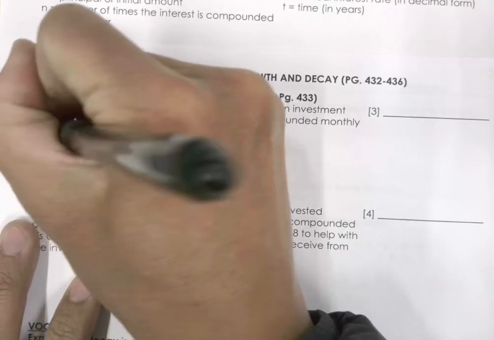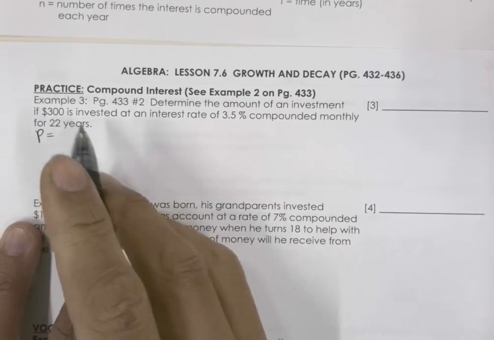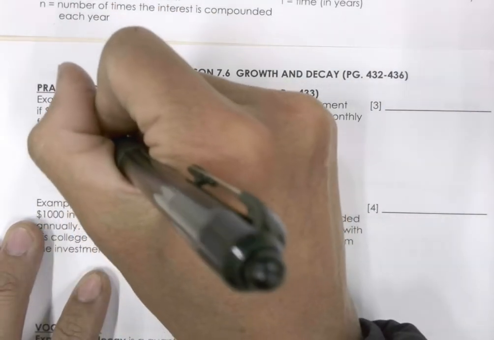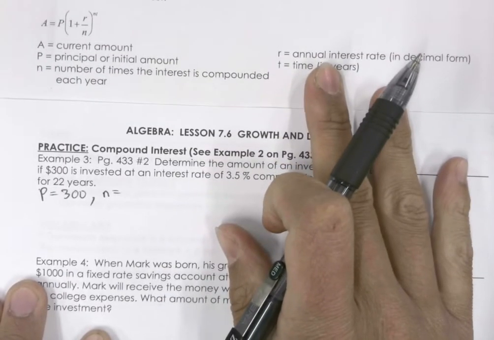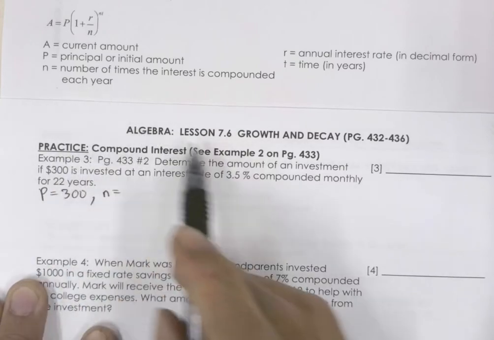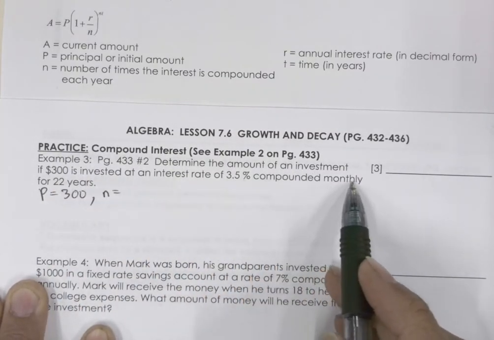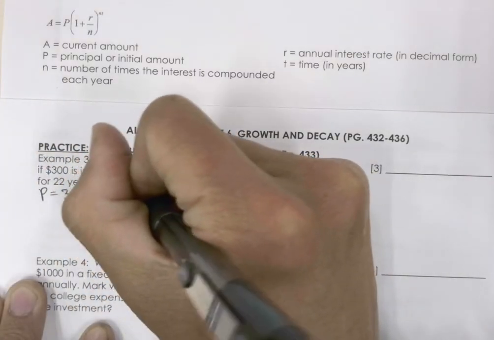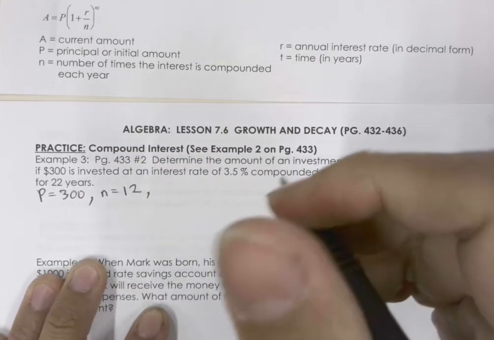P, the principal or the starting amount, is $300 here, so P is 300. n is the number of times the interest is compounded each year, and it says in the problem that the interest is compounded monthly for 22 years. Monthly means 12 times a year. Then we have r, the annual interest rate.